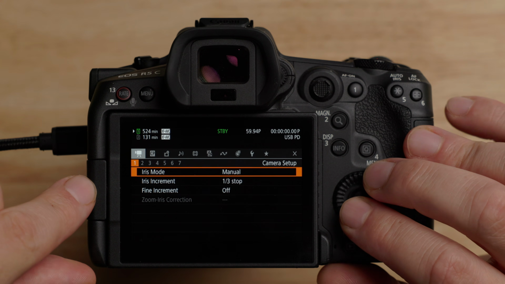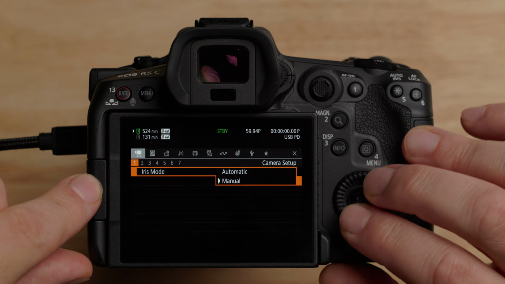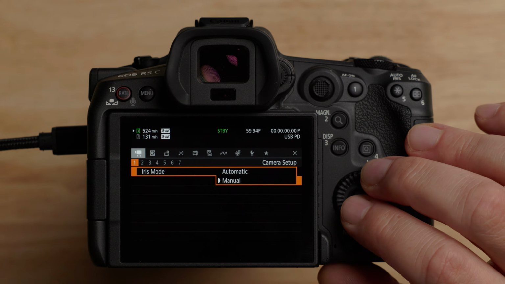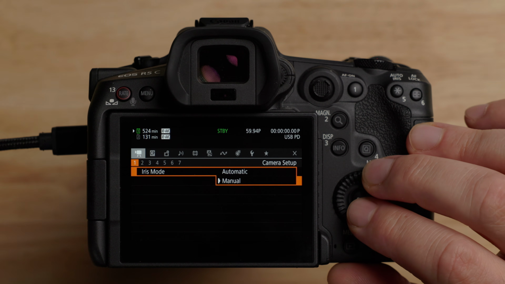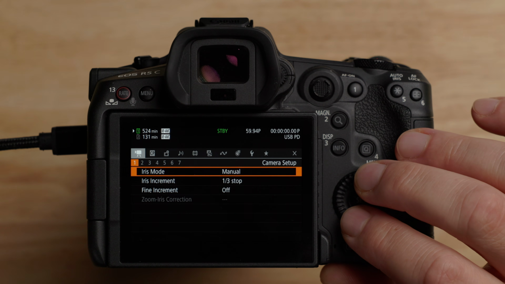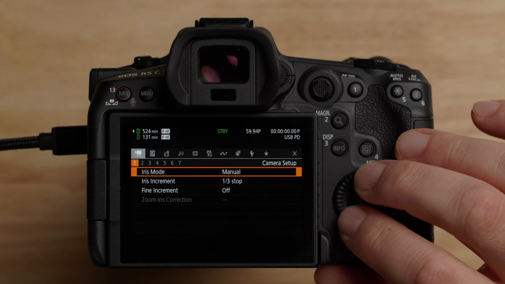So first of all, we have the iris mode. So for this, I definitely recommend using manual. I don't think I've ever used automatic exposure on this camera. Of course, this is a cinema camera, so I'd recommend manual. And also you'll get the best settings that way and best images if you're controlling it manually.